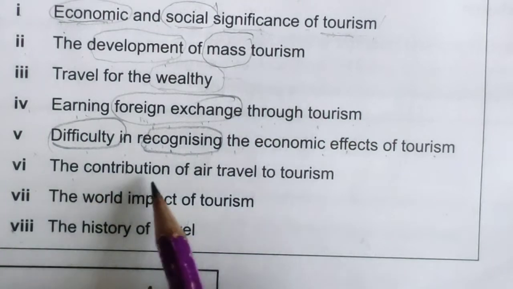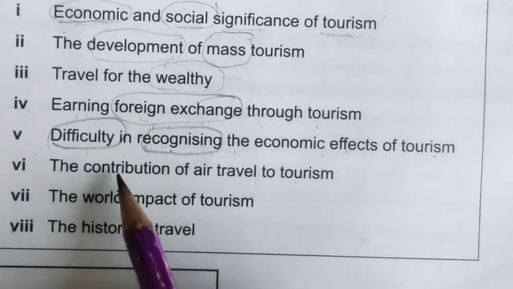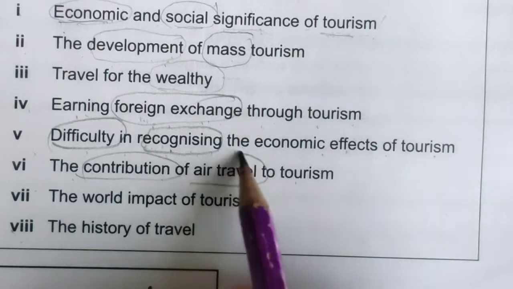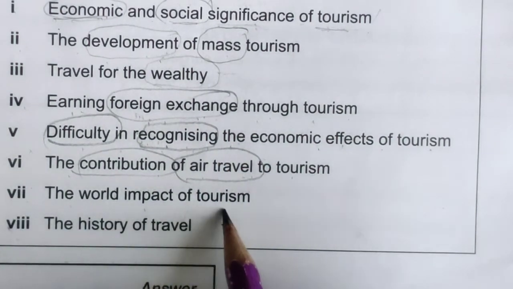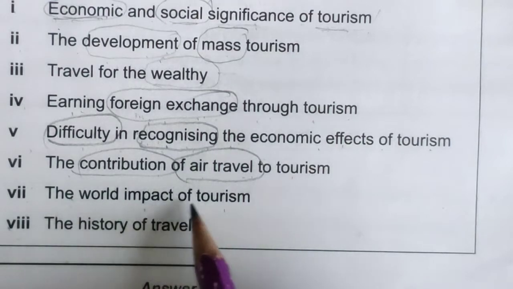The sixth is the contribution of air travel to tourism. Yes, the contribution of air travel. The seventh is the world impact of tourism. The world impact of tourism.